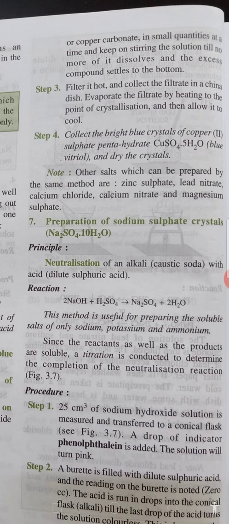So here is the procedure for how we can carry out the titration. Step 1 is, children, we take 25 cm³ of sodium hydroxide, or it can be any calculated amount, in a measuring flask and transfer it to a conical flask. A drop of indicator like phenolphthalein is added. The solution turns pink. As we all know, children, sodium hydroxide or any base turns phenolphthalein pink.